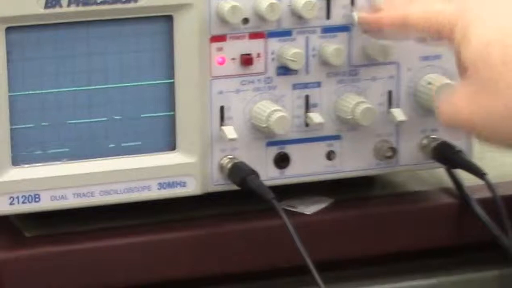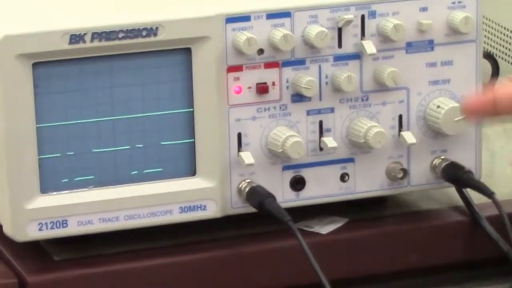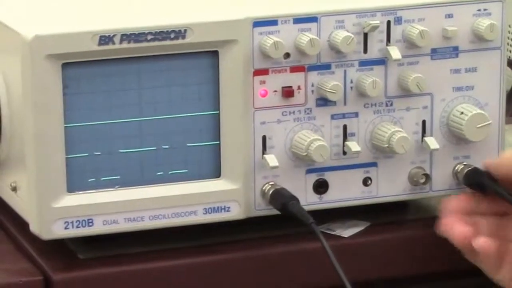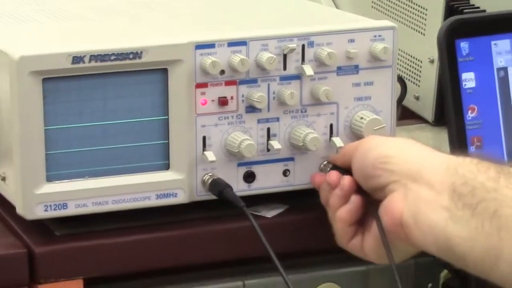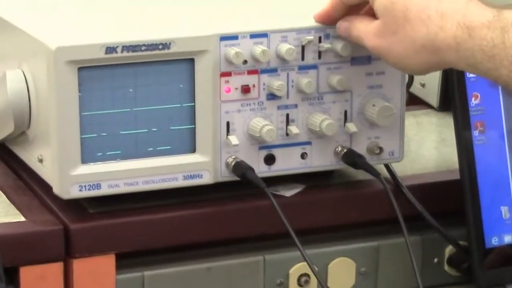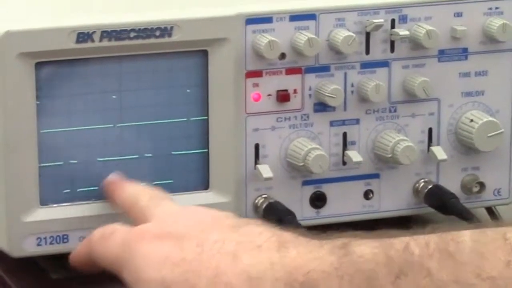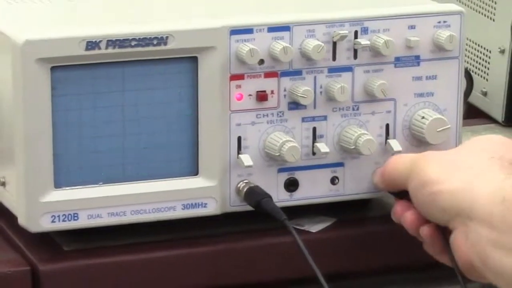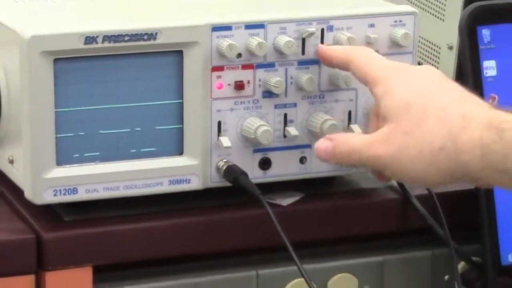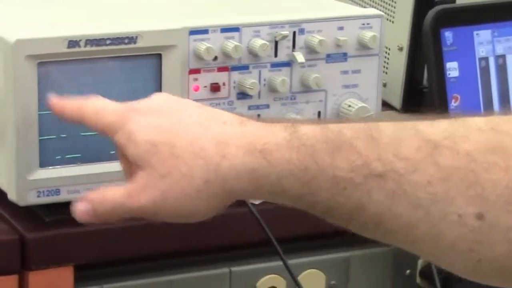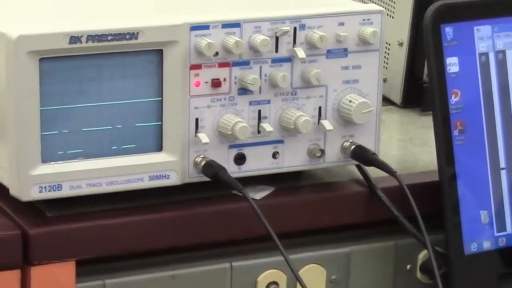Instead of line 1 or line 2, I'm going to make it external. So it's triggering off this external signal here. Before we had it over here, and we triggered off channel 2. Right, and see what the data looks like. You get a little bit of data, a little bit of data. Move it over here, trigger off the external, a little bit of data, a little bit of data. You can just remember, hey, there was a pulse here, a pulse here, a pulse here, right?